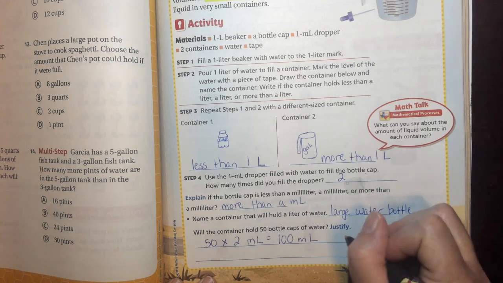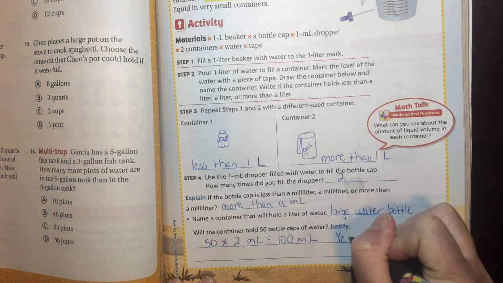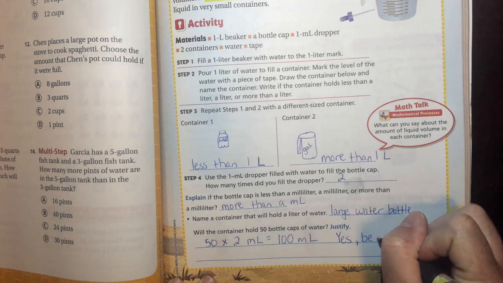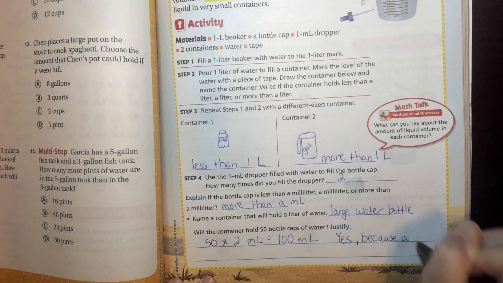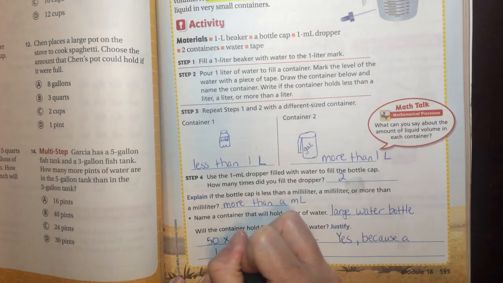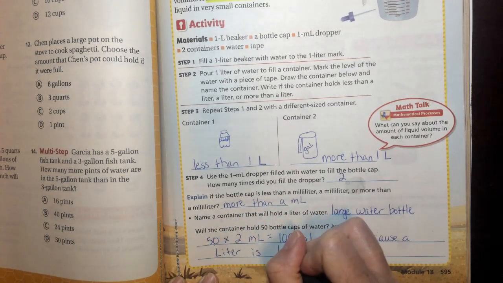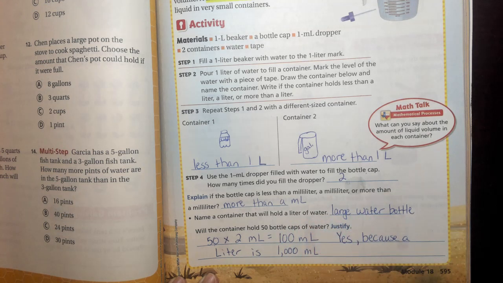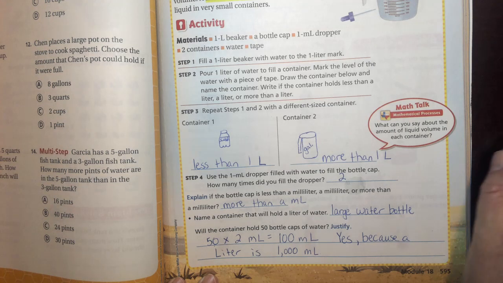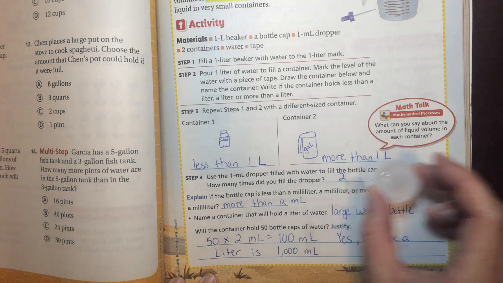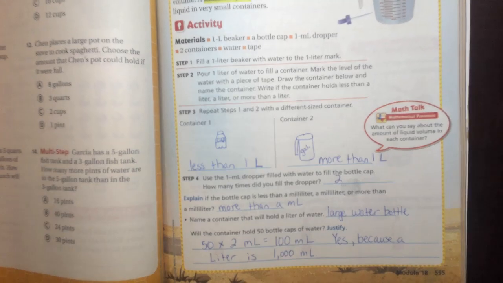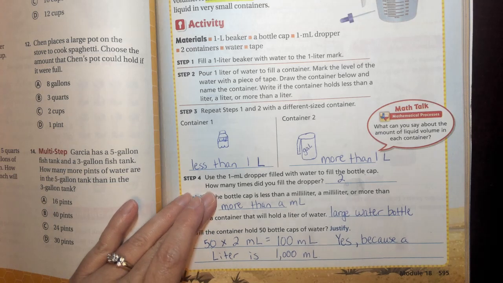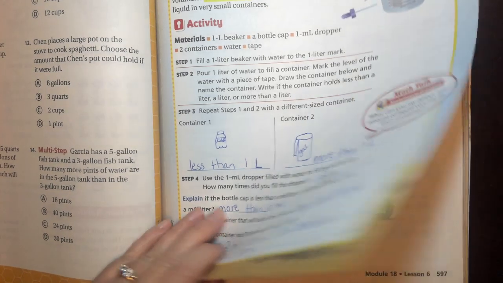And so, yes, because a liter is 1,000 milliliters. So if we had 50 of these bottle caps full of water, that would only equal 100 milliliters, but it takes 1,000 milliliters to fill up a 1 liter container. All right, let's turn the page.